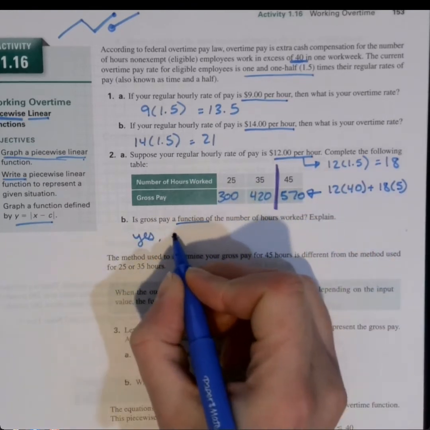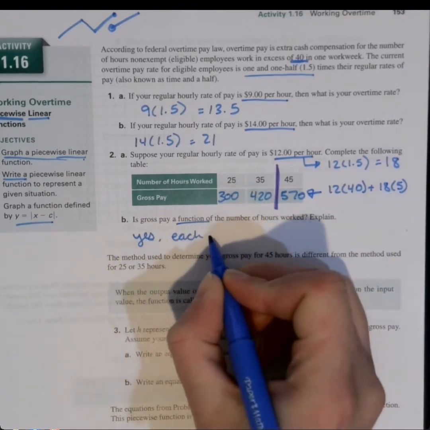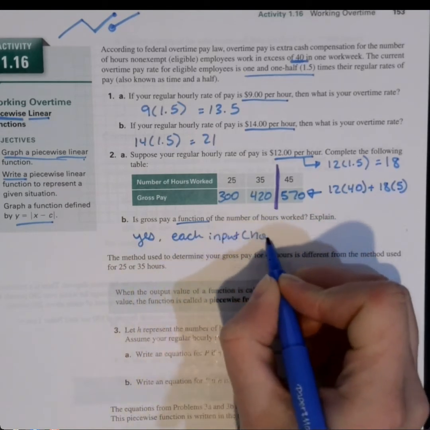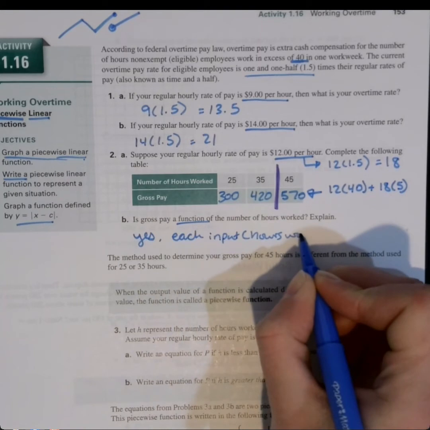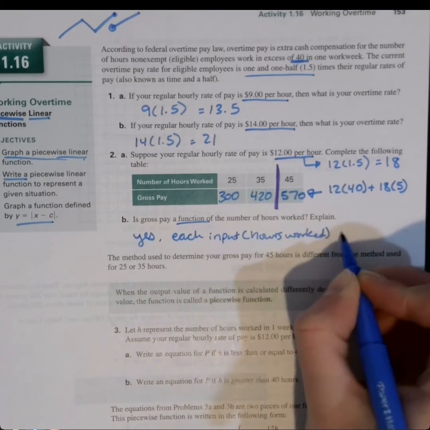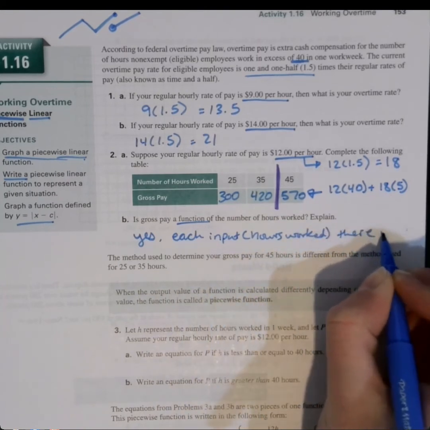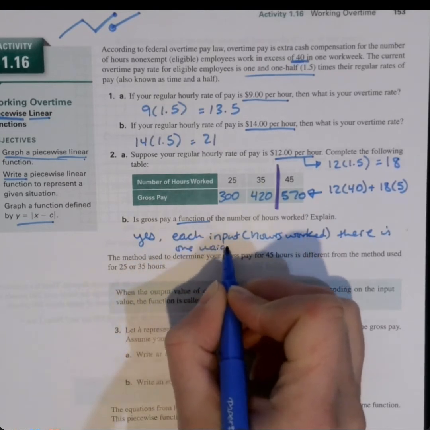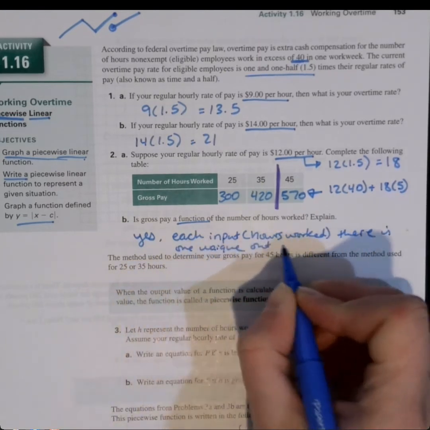So for each input, hours worked, there is one unique output. That's just the definition of a function.